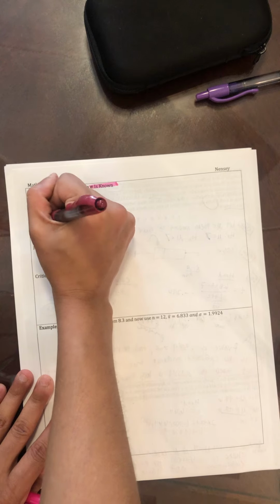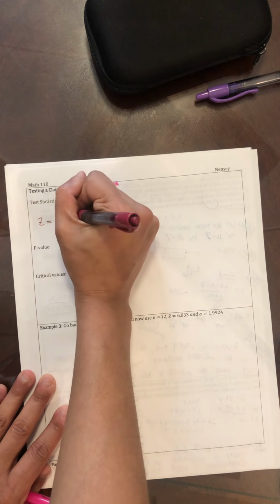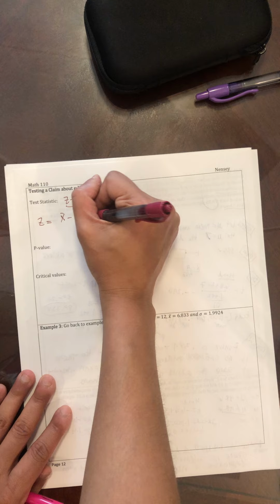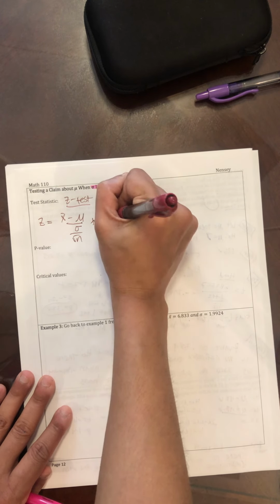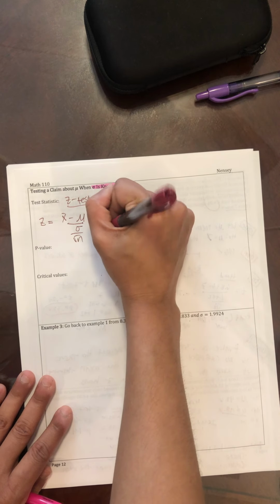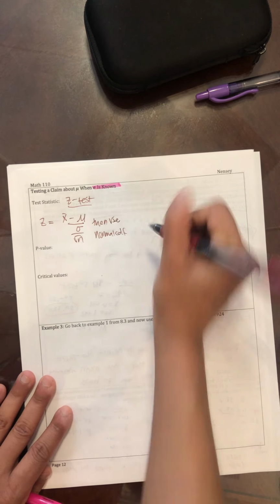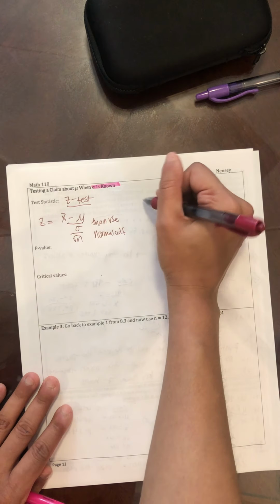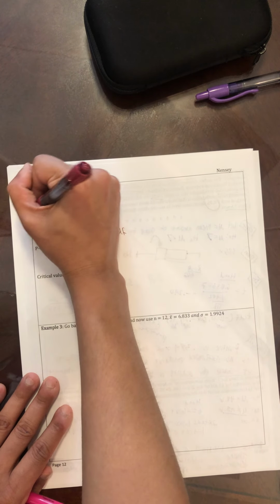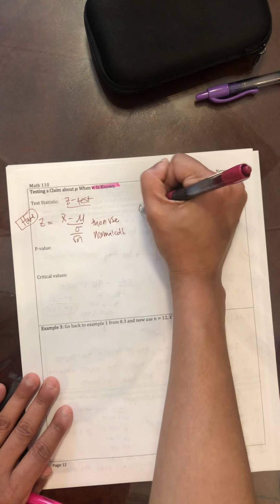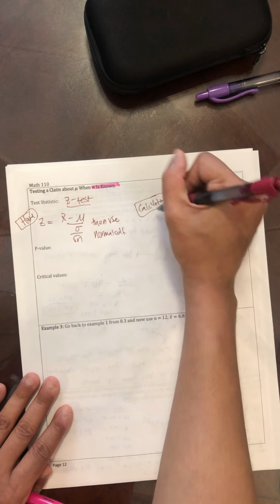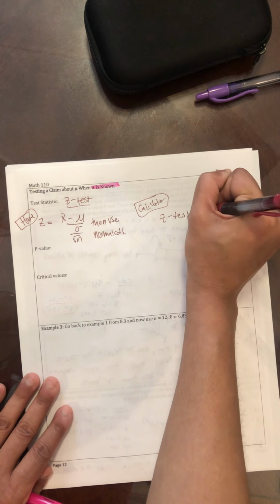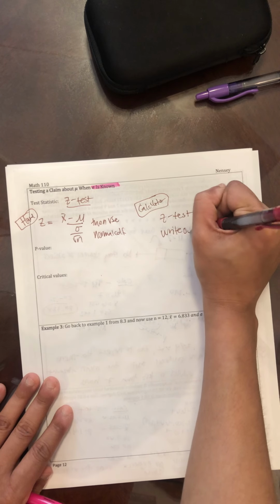Okay, so there's two ways of doing this. The first thing is we're going to do this by hand. So if we do this by hand, it's x bar minus your mu over your sigma over the square root of n. And then you use normal CDF. If you're doing this by calculator, you're going to use the z-test, and then you have to write out all information.